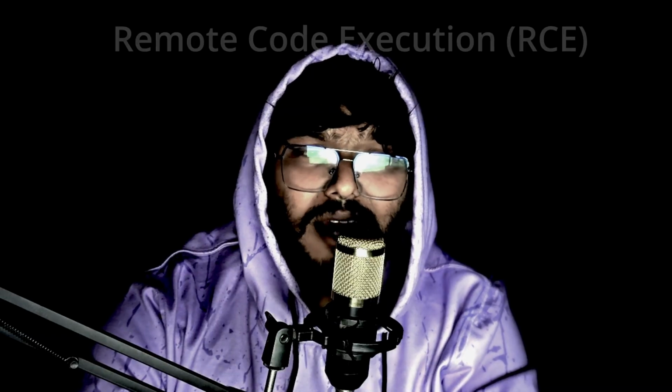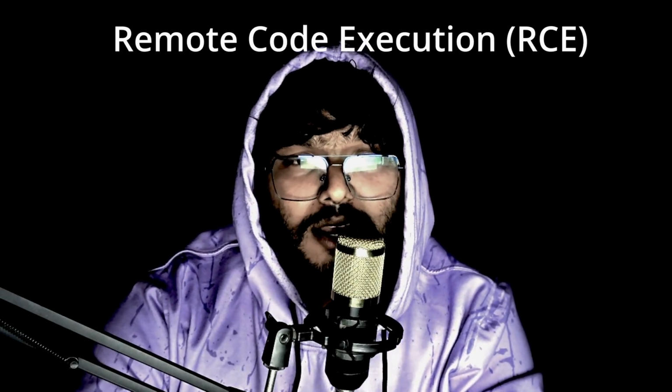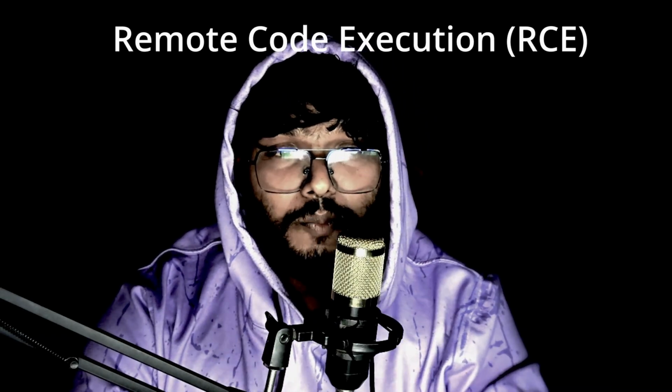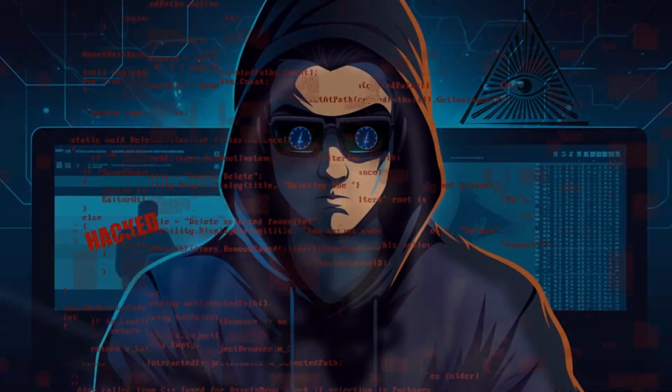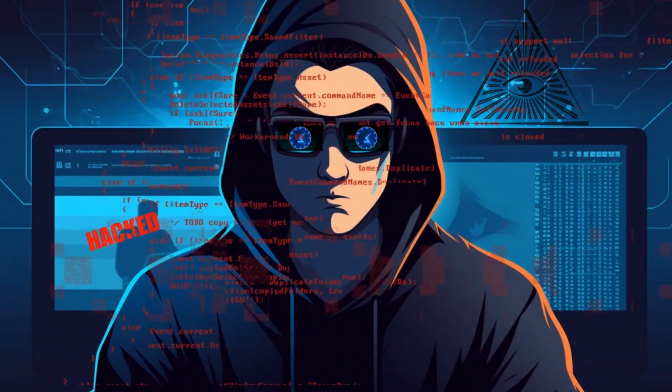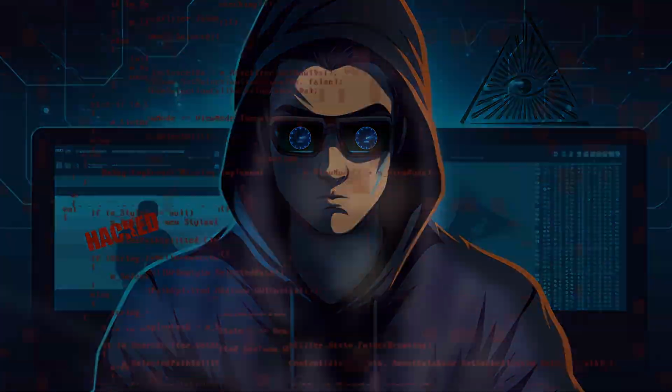Now, what is this React Server Components RCE? RCE means remote code execution. So the person who exploits this vulnerability can basically take control of your system, or execute any code on your server without any permission or without any authentication, right? And there is one more CVE, a Next.js vulnerability built on top of the same flaw.